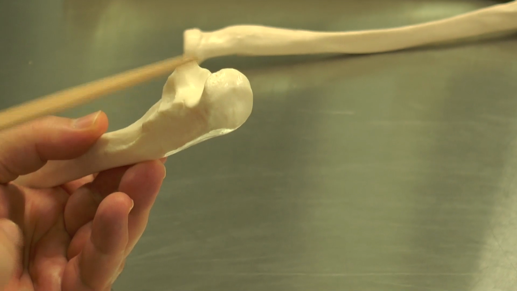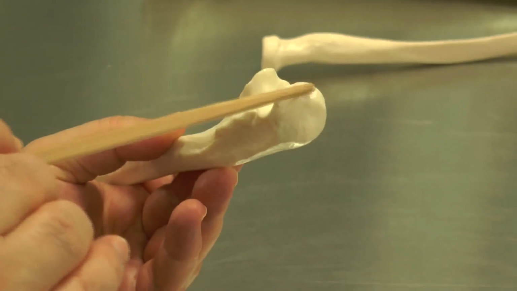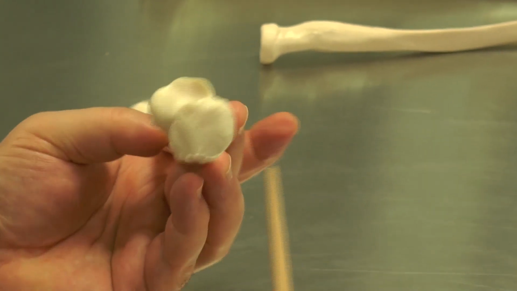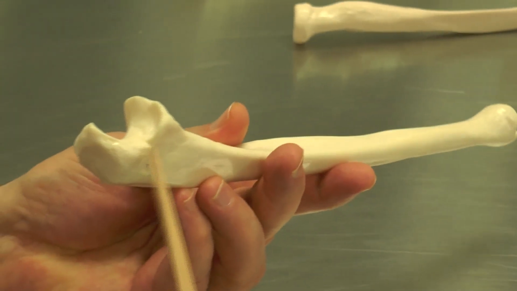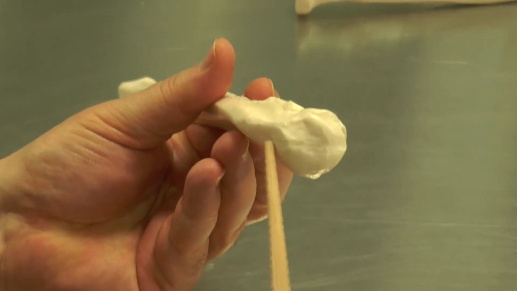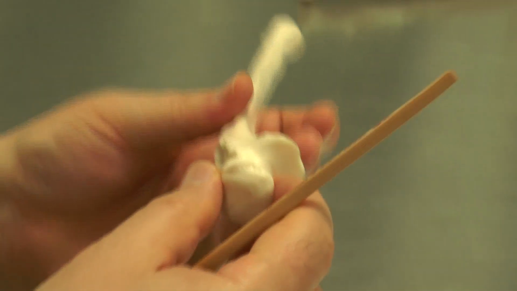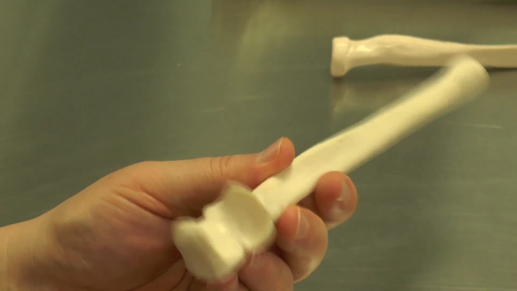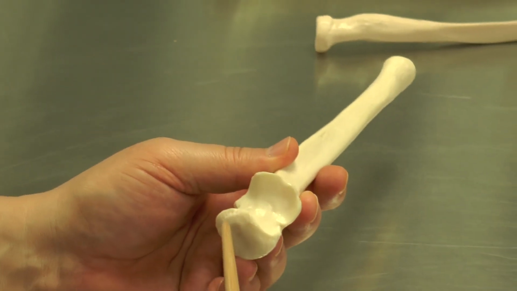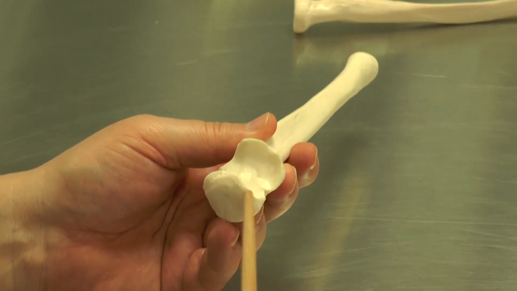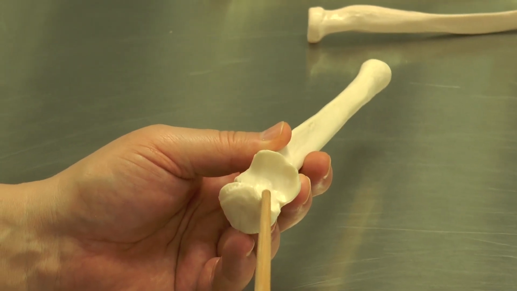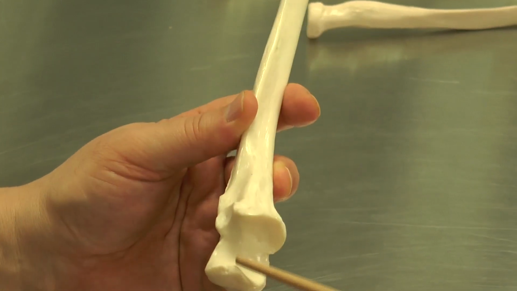This is the upper surface, the superior surface. We have the lateral surface, and then the medial surface, and then the posterior surface of the olecranon process. Let's look at these surfaces one by one. Let's look at the anterior surface over here.